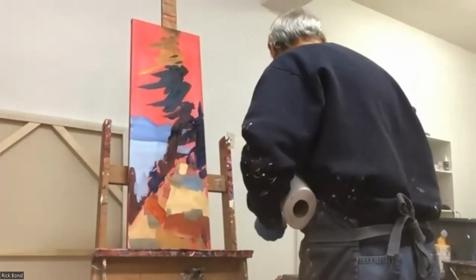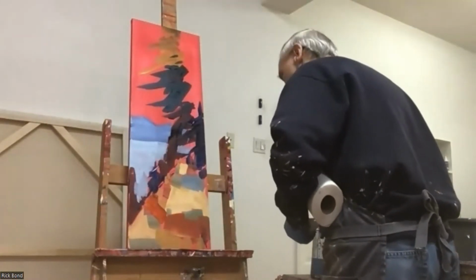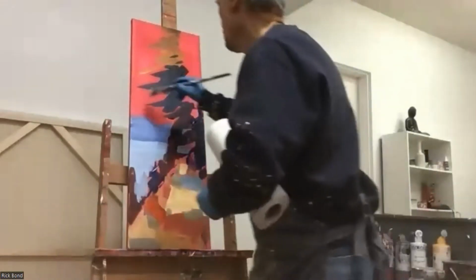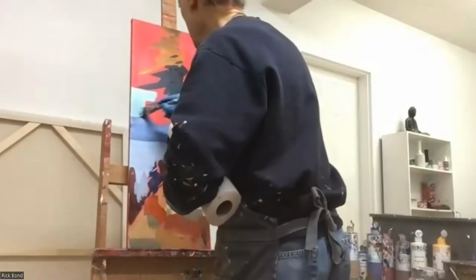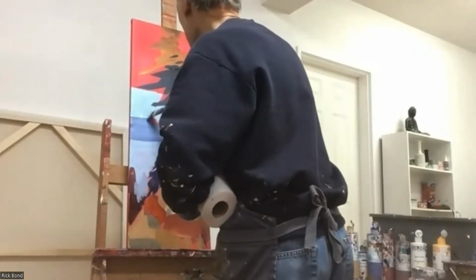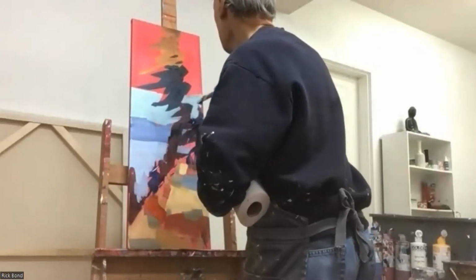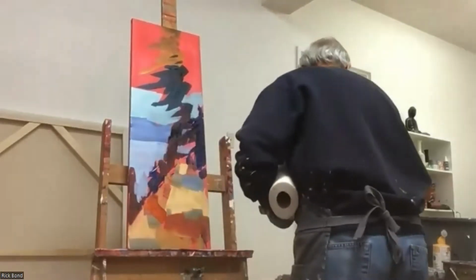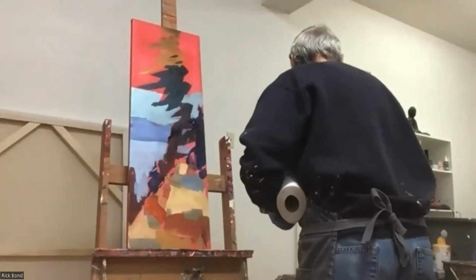Okay, so what I use is now a little bit of magnesium blue, and so what I'm going to do is keep adding that with titanium white.